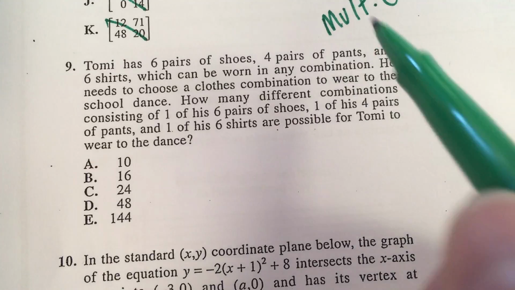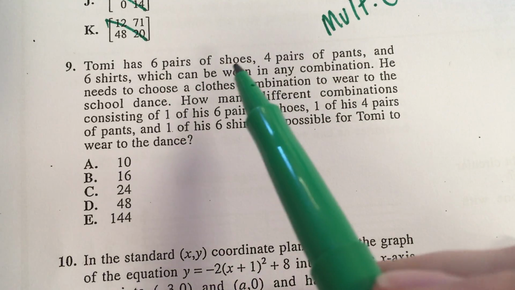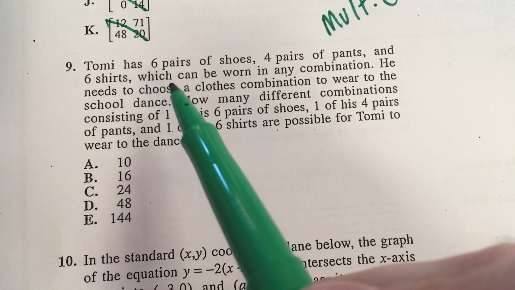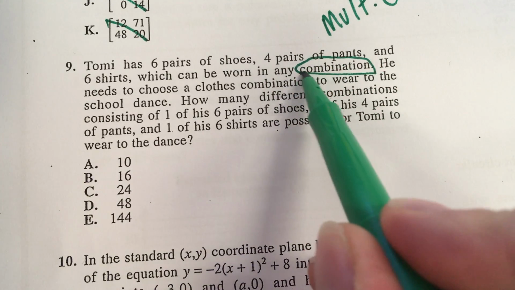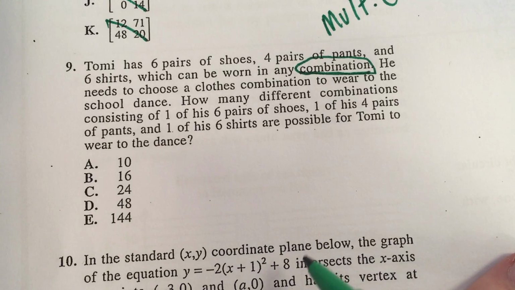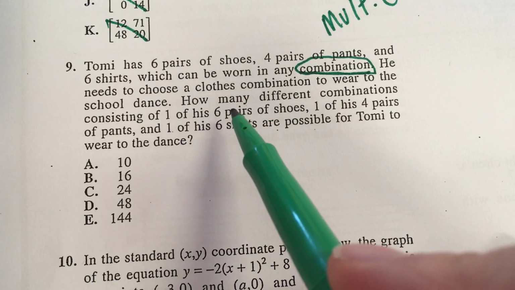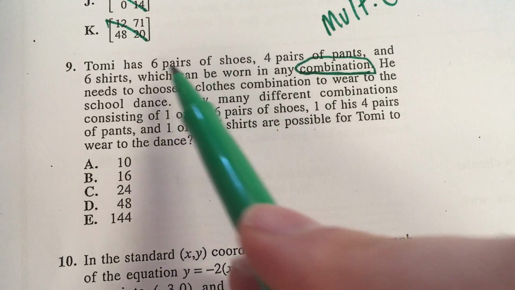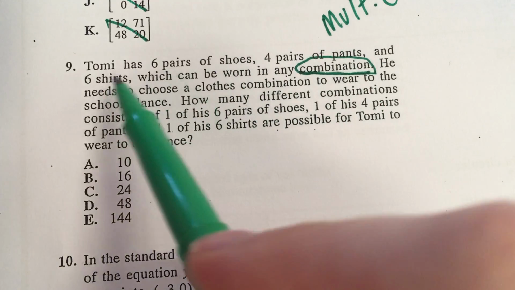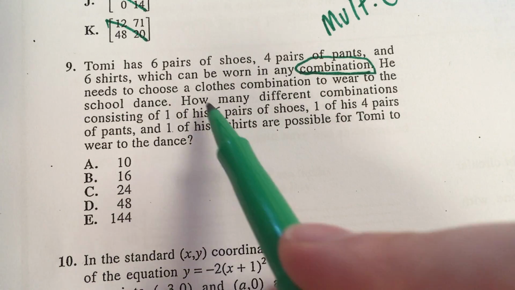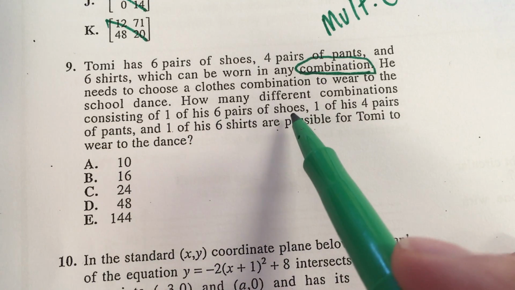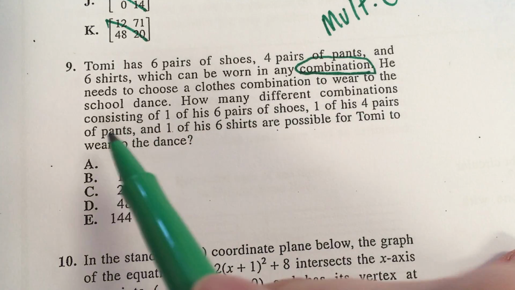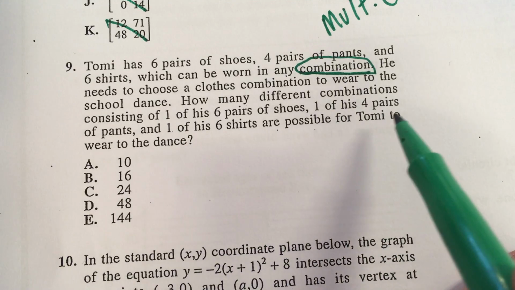For number 9, it says Tommy has 6 pairs of shoes, 4 pairs of pants, and 6 shirts, which can be worn in any combination. As soon as I see this word combination, I should be thinking multiply. Like which of these things do I have to multiply? You can probably guess that he needs to wear one of his pairs of shoes and 1 pair of pants and 1 shirt. And we need to know, it says how many different combinations consisting of one of his 6 pairs of shoes. See, we guessed right. One of his 4 pairs of pants and one of his 6 shirts are possible for Tommy to wear to the dance.